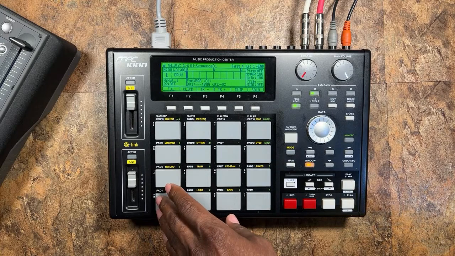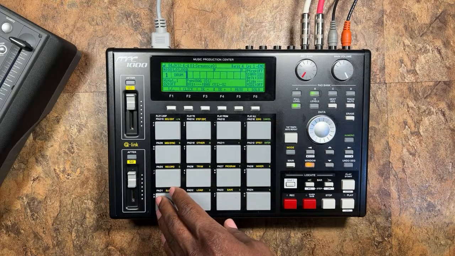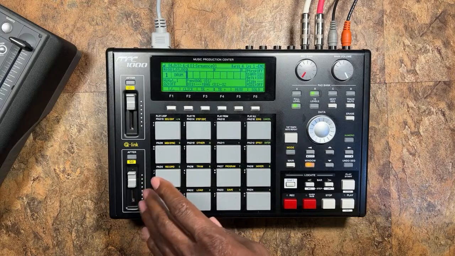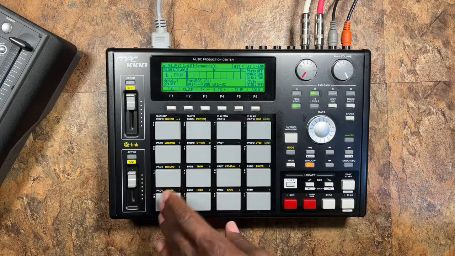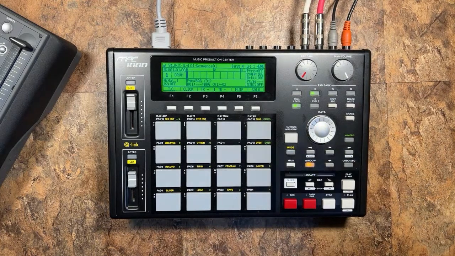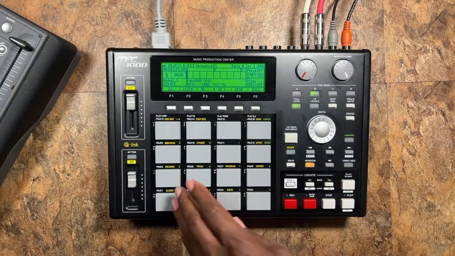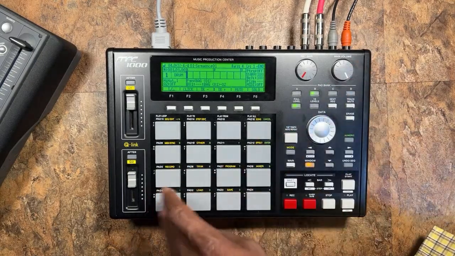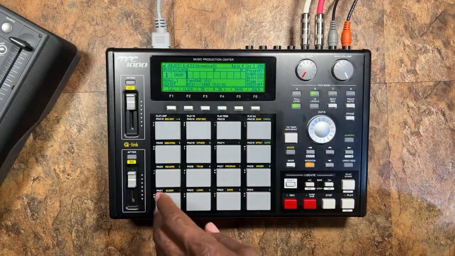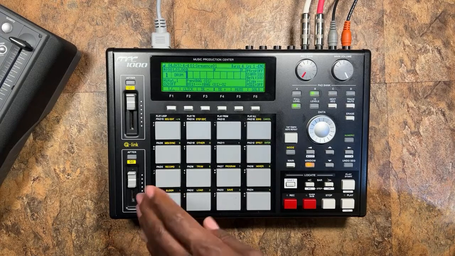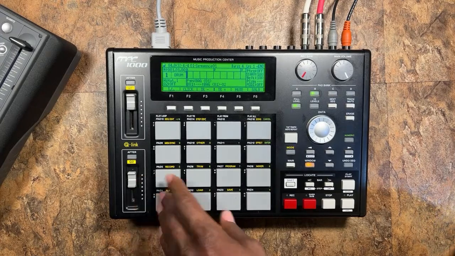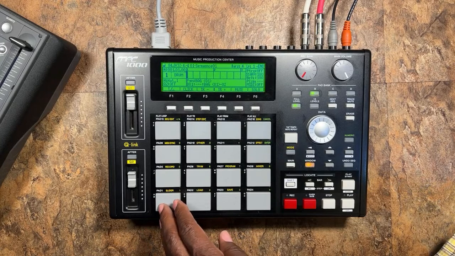I ain't clipping, but I'm gonna get where I'm just barely clipping because I want the loudest possible. All right, so my trim is only up a fraction on my mixer. This is all the way up. I'm peaking at like -8. That's good.